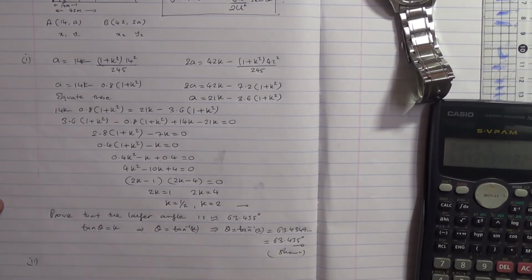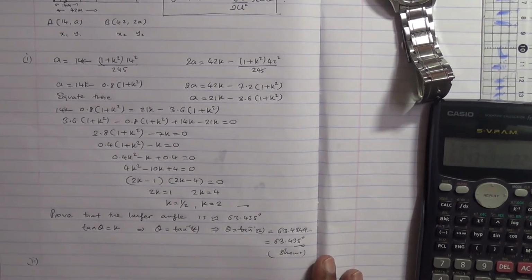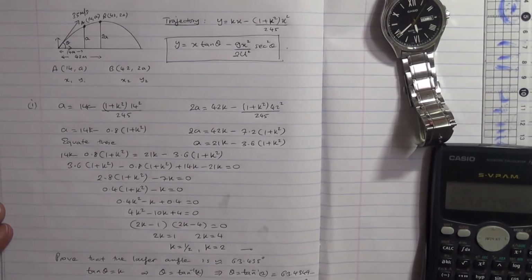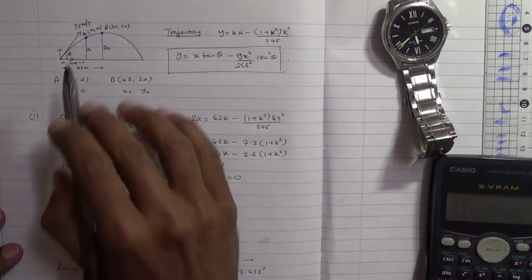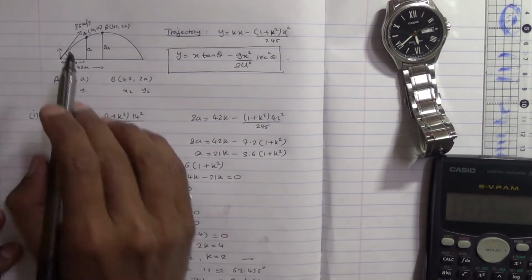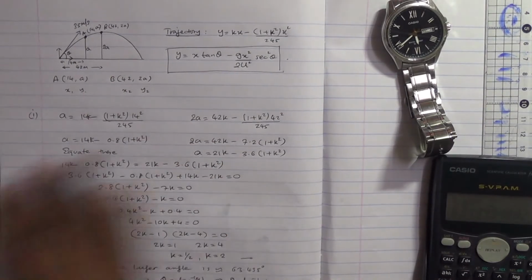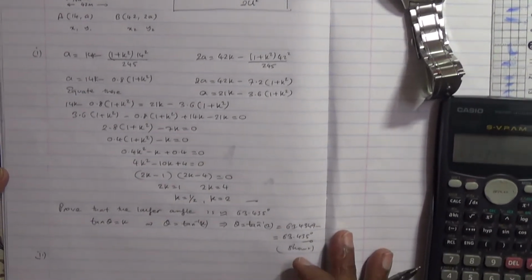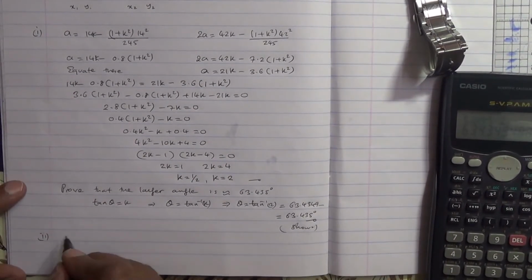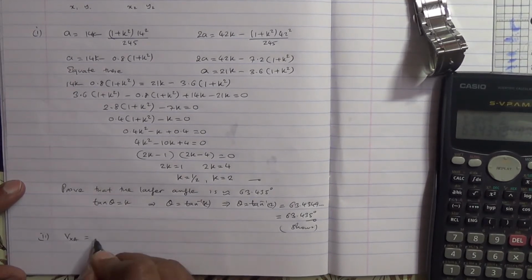The second part is asking us to find the time after projection when P passes A. When P passes through A, what is the horizontal velocity? I want to find the horizontal velocity. So let's call it Vx at A. Horizontal velocity at A is going to be equal to u cos of theta.